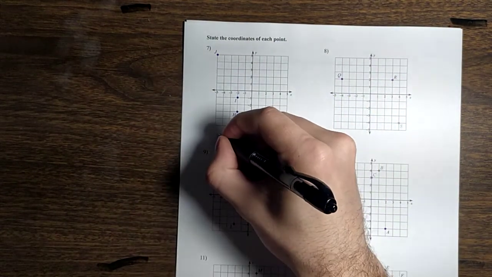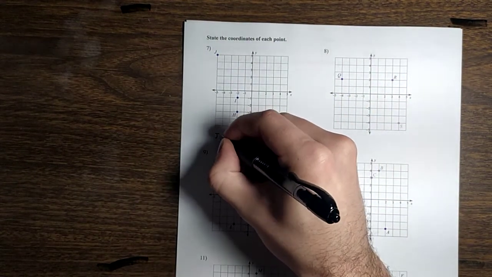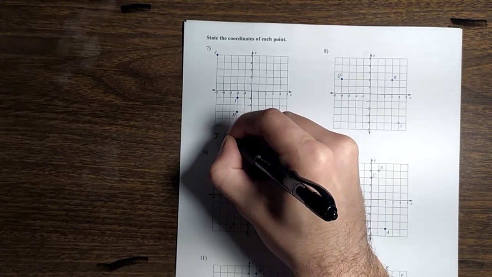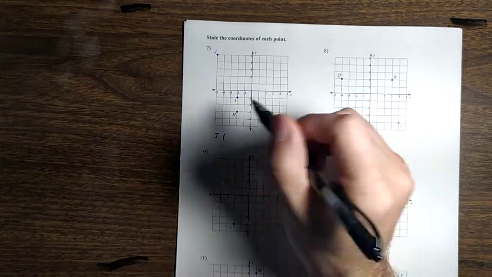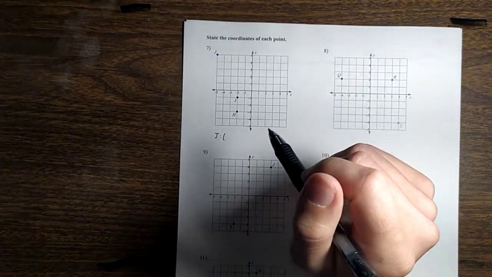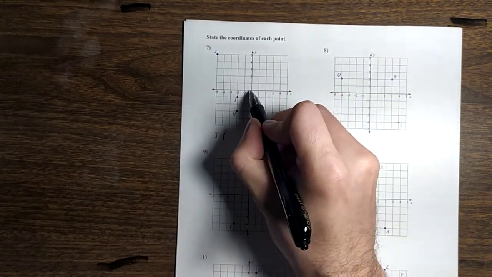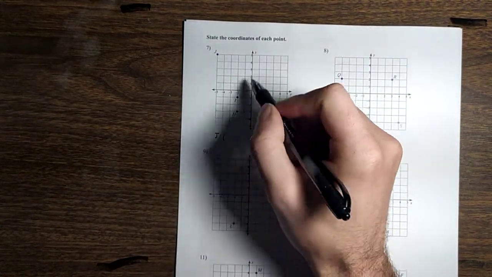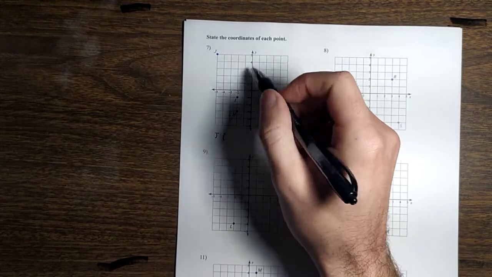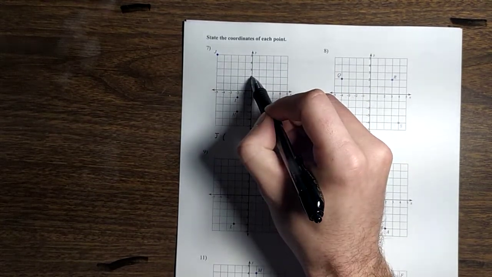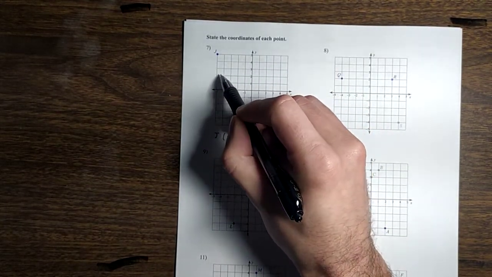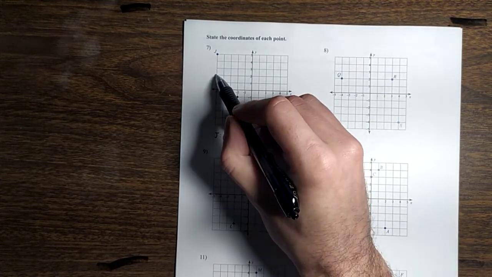So I'll find J. My question is, how far sideways is it? That'll give me my x-coordinate, and how far up and down is it? So to get my sideways position, I start from the center, right? This is my center line if I'm counting sideways, and I count how many over it is. 1, 2, 3, 4, 5. So it's 5 sideways, right?